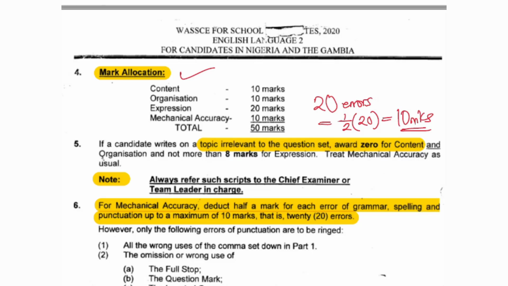That means you are going to get less than 50. Okay, now look at this. If you write on a topic that is irrelevant to the question set, you have to get 0 for content and organization. You can imagine that. That means here you have 0. Okay, that's for content. For organization you have 0.